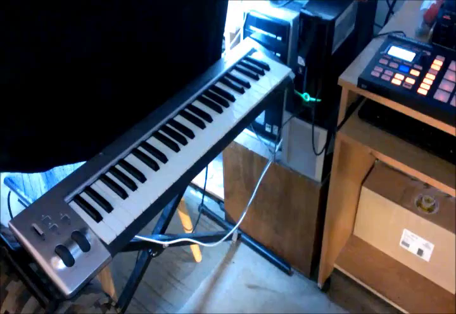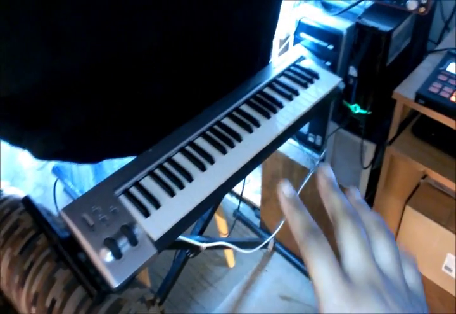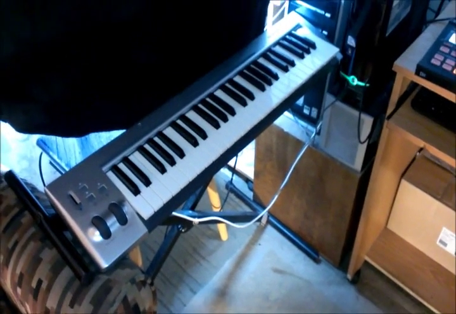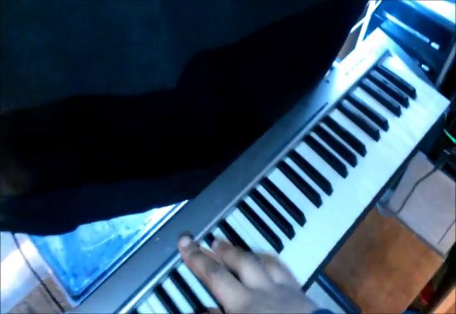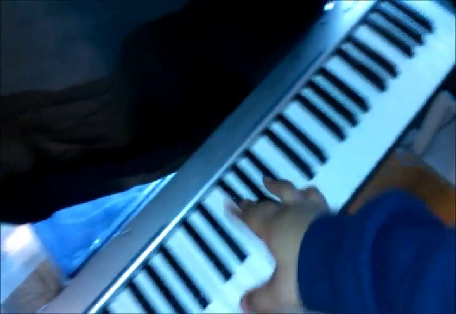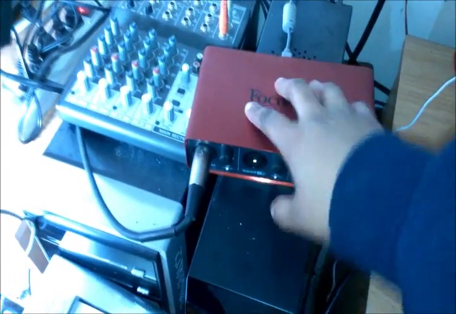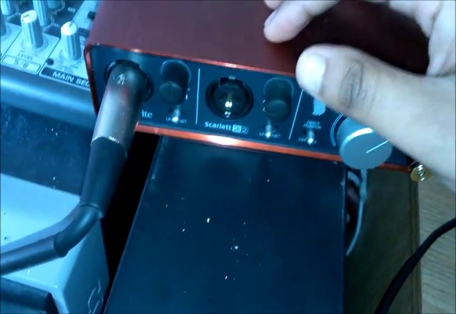Before I get you in on this tracking session, let me give you an overview of my home studio. I am using the M Audio Keyrig 49. This is where I make my tunes and get my melodies down for my MIDI. I am running my microphone through a Focusrite Scarlett 2i2. That's two mic inputs. Phantom power is right here. Volume control is right here.